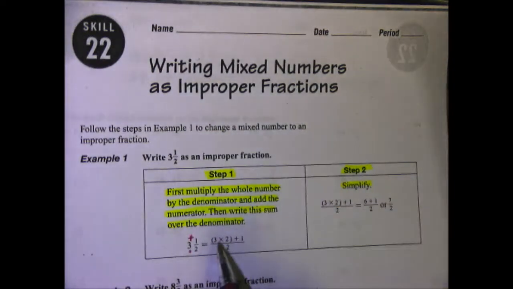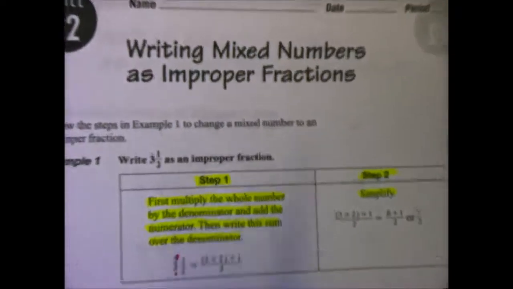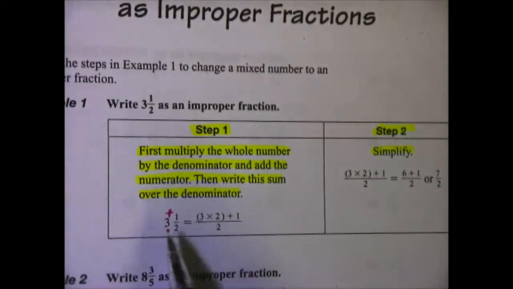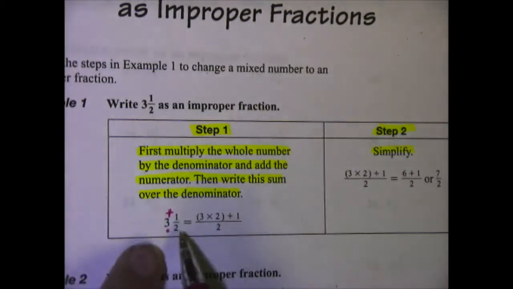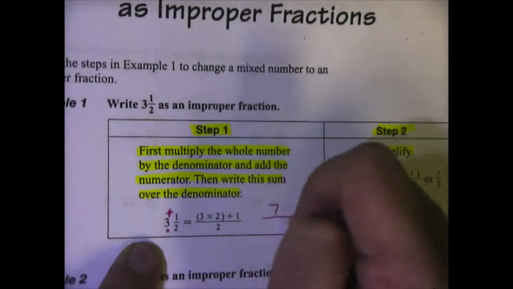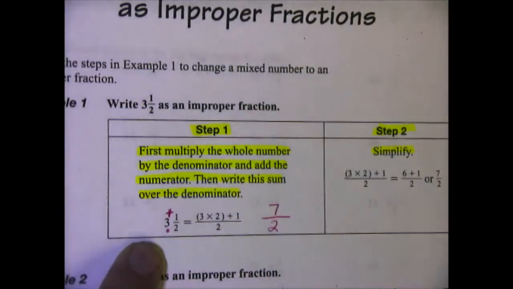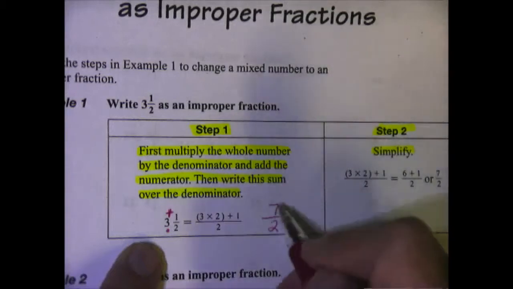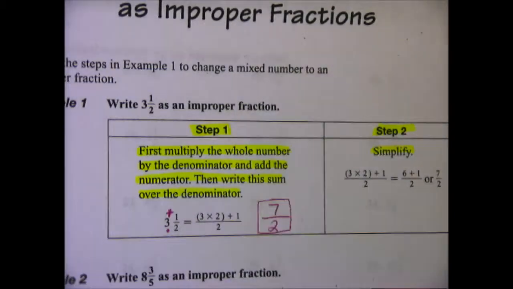They've shown you over here the actual work. I don't really require you to do that unless you just feel more comfortable doing that. I'm okay with you putting a multiplication symbol here and an addition symbol here. If I do it that way, I get 2 times 3 is 6 plus 1 is 7, and I put it over the same denominator, which is 7 over 2, and that is in simplest form, so I don't need to do any work to simplify it.